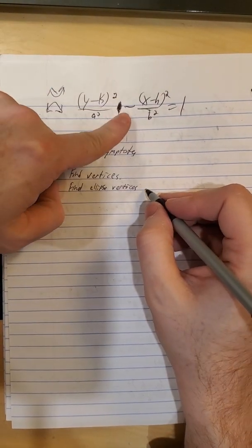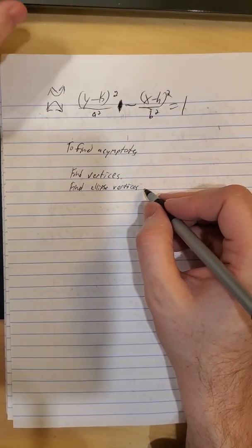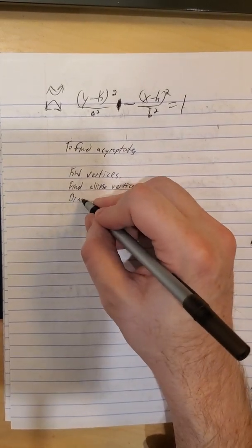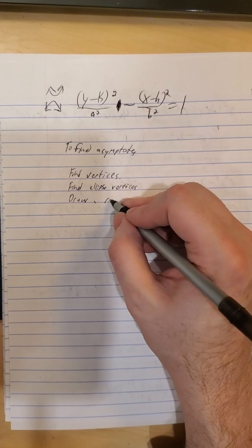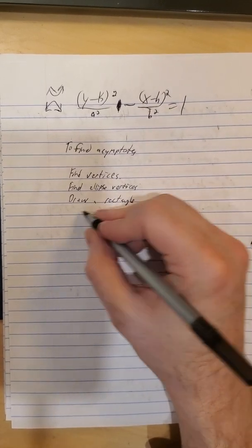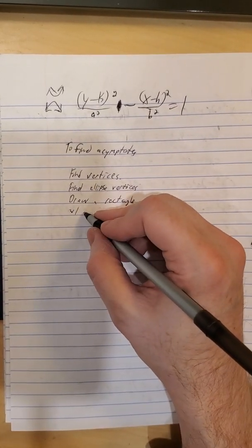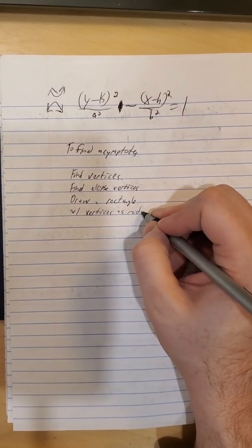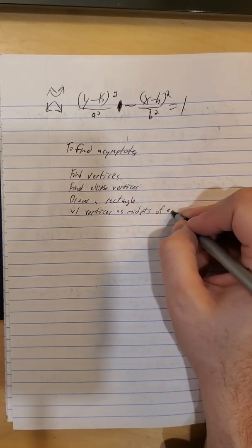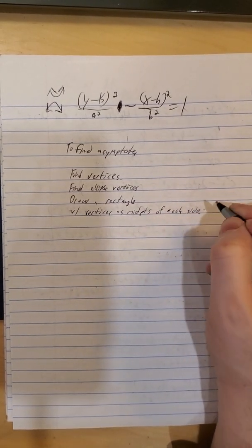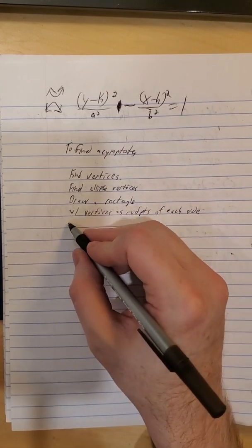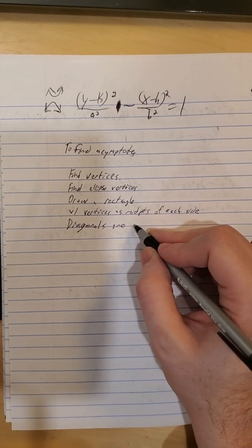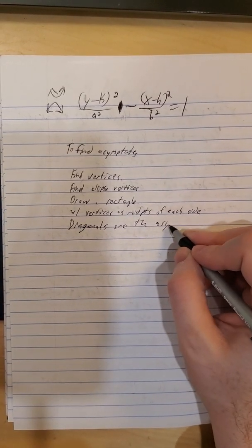So in other words, if this had been a plus sign in the middle, find the other two minor axis vertices, draw a rectangle with vertices as midpoints of each side. Diagonals are the asymptotes.